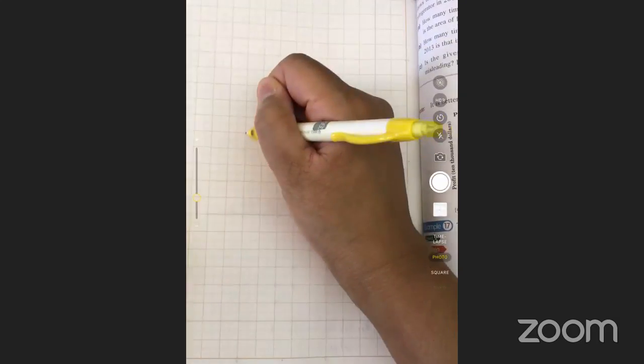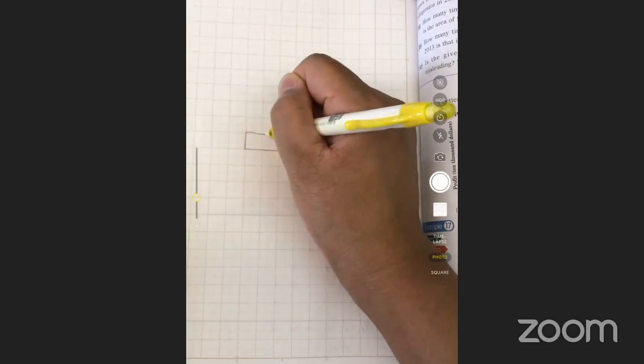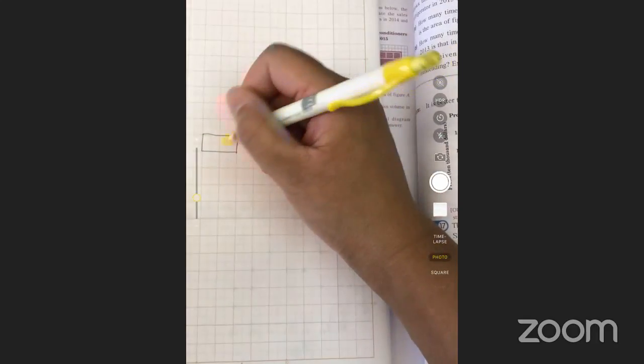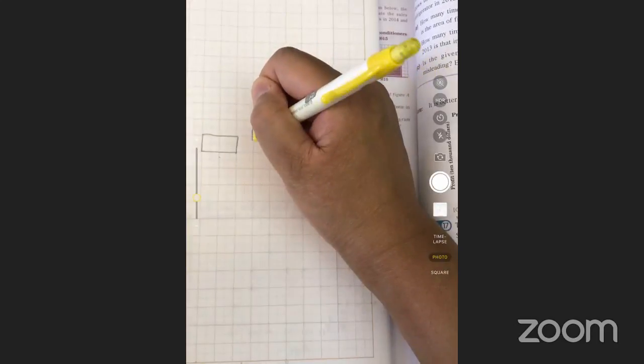You can try with another diagram. I can try drawing here. Now, for example, if I have a rectangle like that, and I double both lengths, then this one becomes doubled like that.